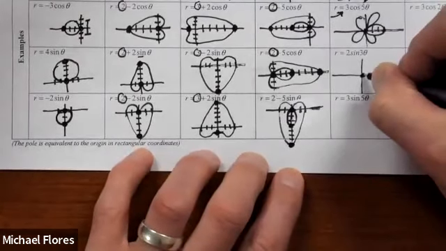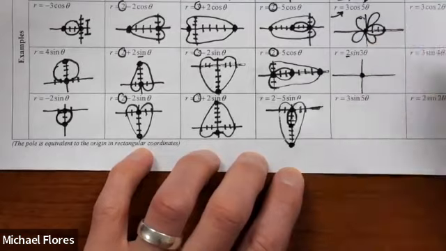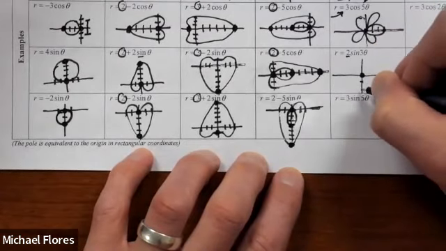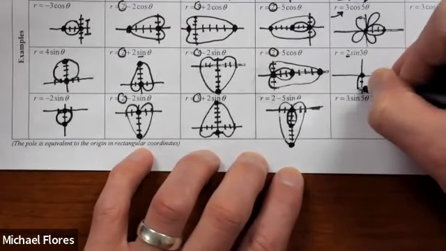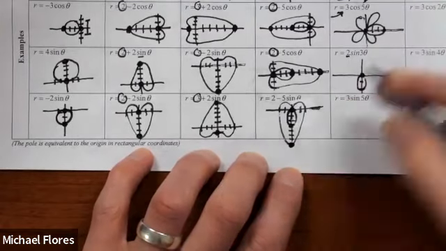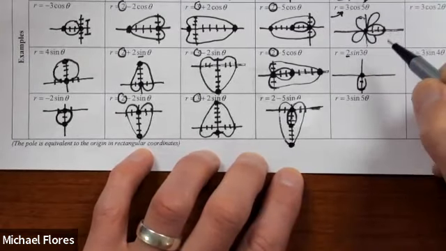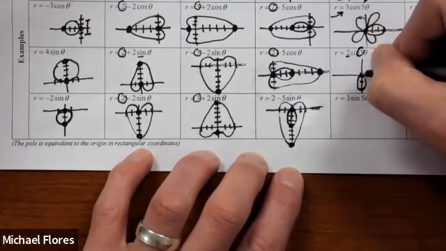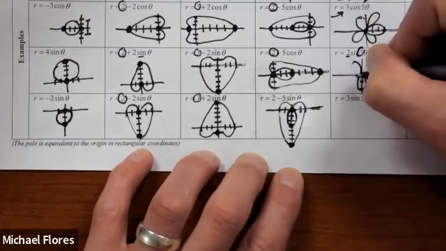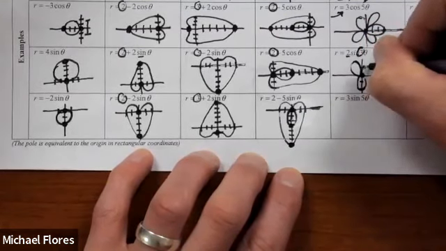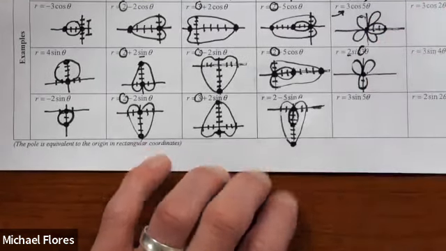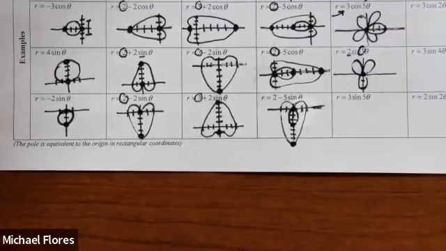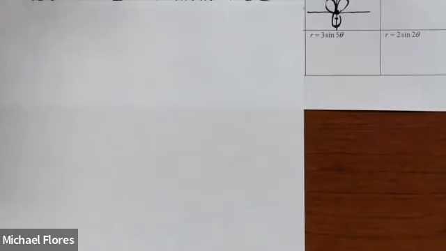So here's our pole. Our petal length is going to be 2. So 1, 2. Draw your first petal. And we're going to have 3 petals here because our n value is 3. So we just need to draw 2 more in quadrants that make it look like a flower or a rose. 3 sine 5 theta.